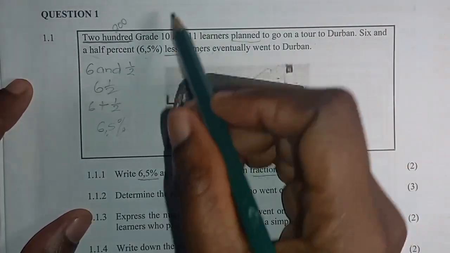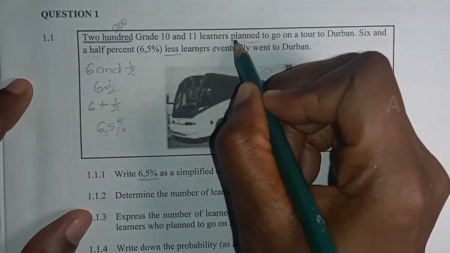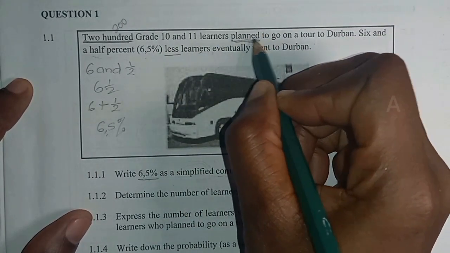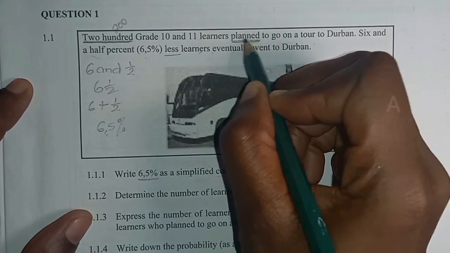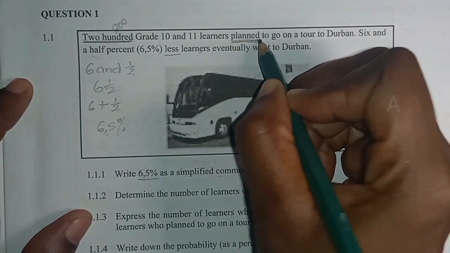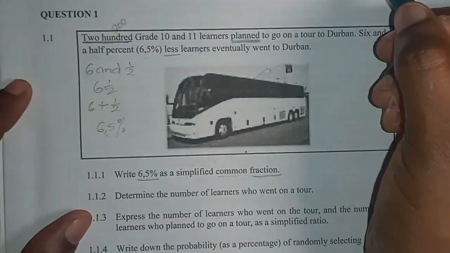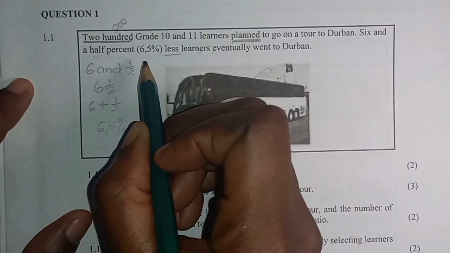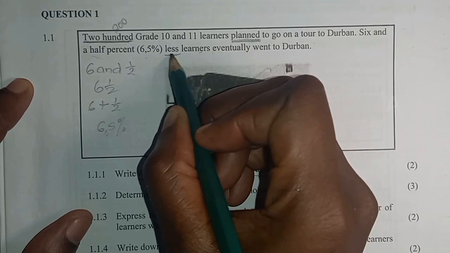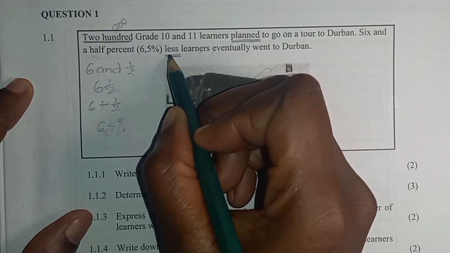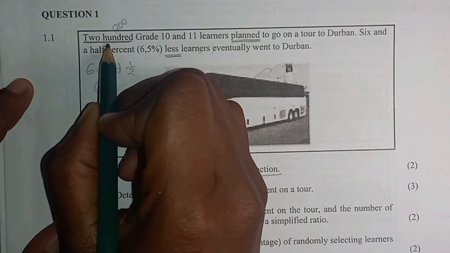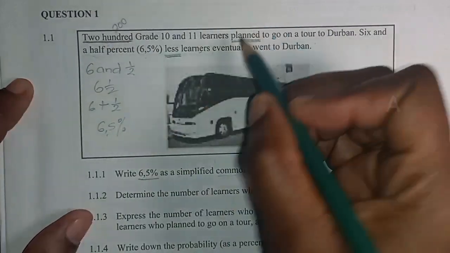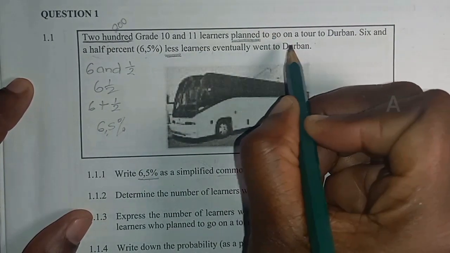Okay, now grade 10 learners planned, so they are organizing a trip and they plan. 200 of them are planning. Now planning is not going, right? And 6.5% less means less than the number 200. And then learners eventually went to Durban.